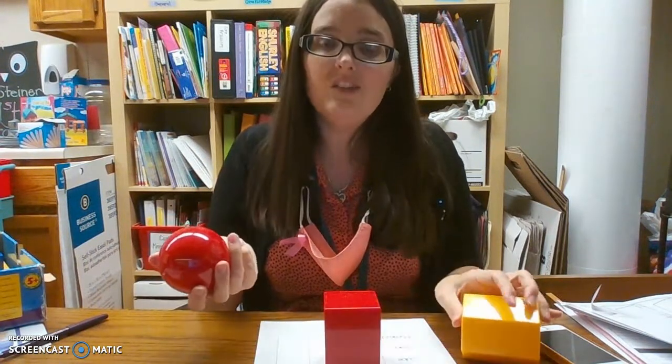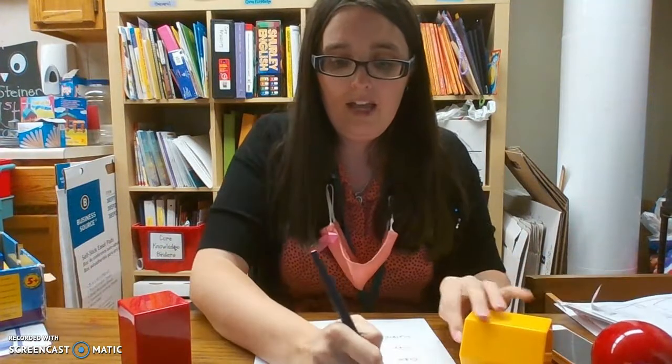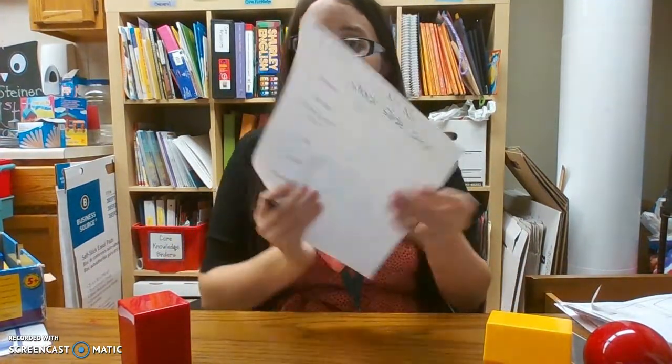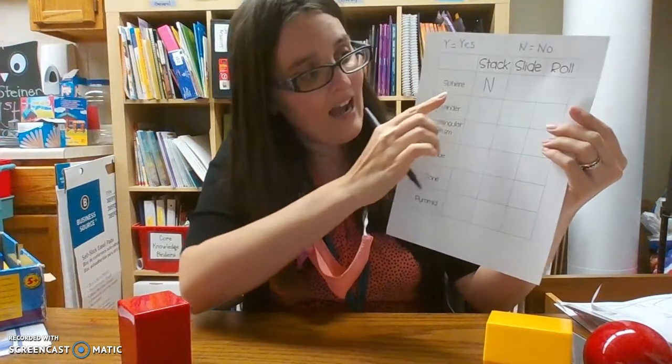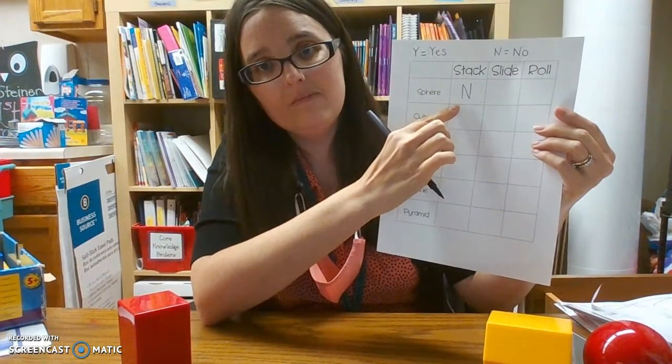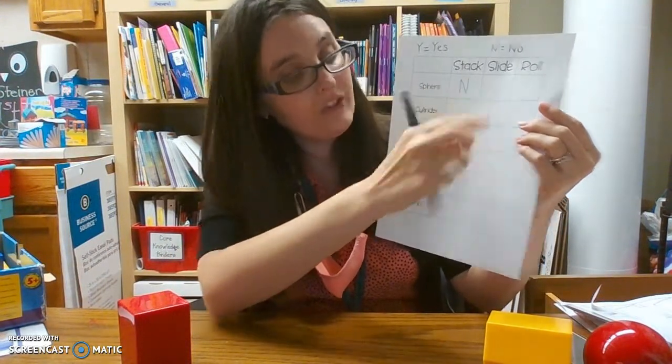It does not. A sphere does not stack because it does not have two flat faces that are across from each other, a flat top and a flat bottom. It does not have that. So we're going to put an N in that box. It does not stack. Okay, now we're going to see if it will slide.